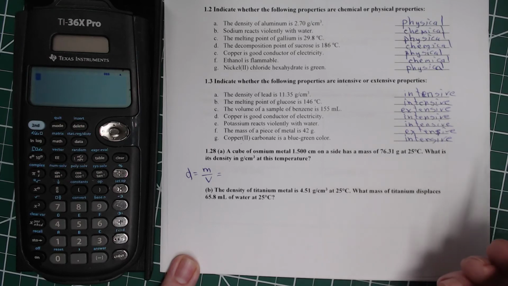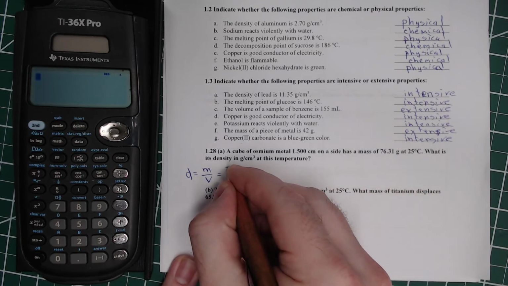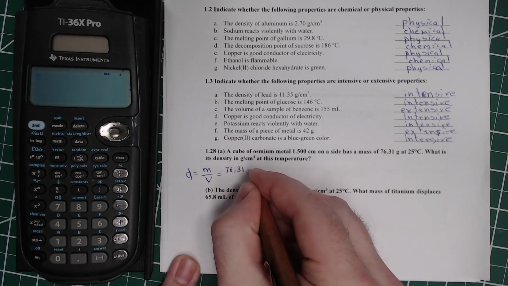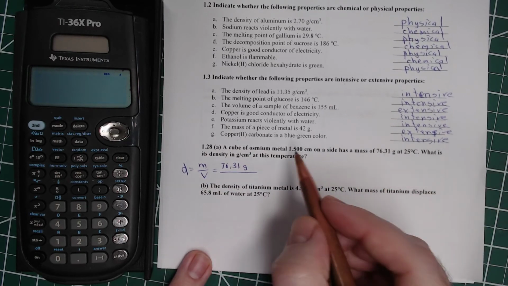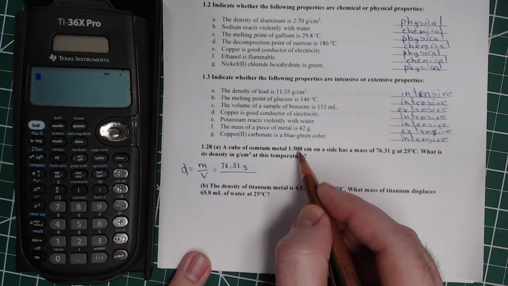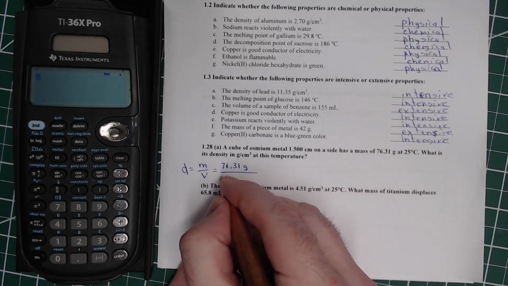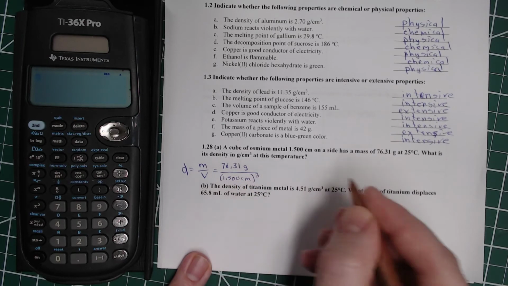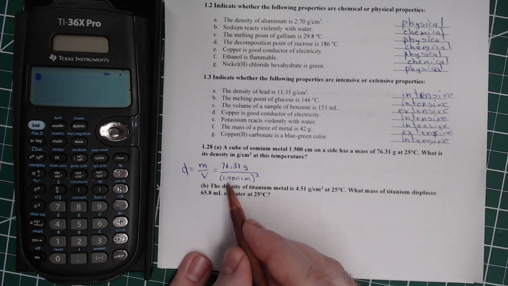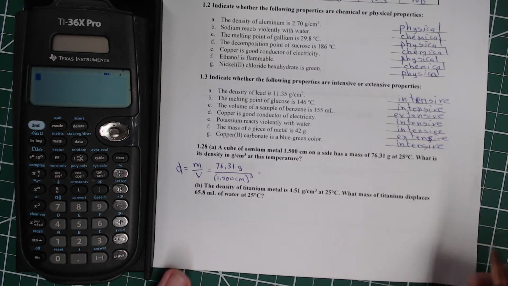And quite simply here on this one, we were given the mass at 76.31. So 76.31 grams is our mass. For the volume, well, we have a cube here, and the cube is 1.500 centimeters on each side, and we want to get that number cubed. So we're going to put 1.500 centimeters cubed. And so we're going to cube both the 1.500 and the unit of centimeters. And that is going to give us a number. So we'll go ahead and punch that into our calculator.